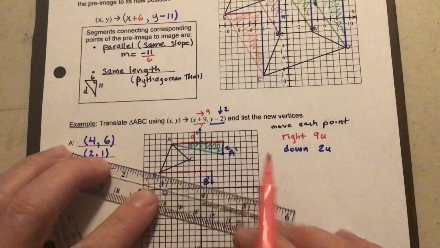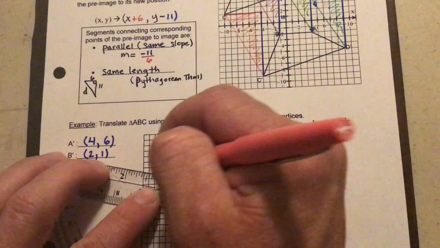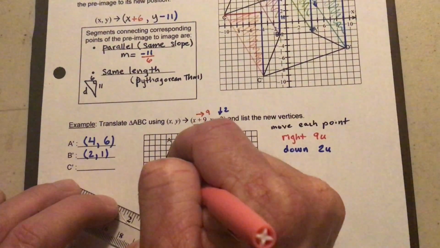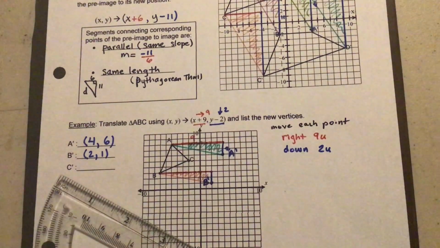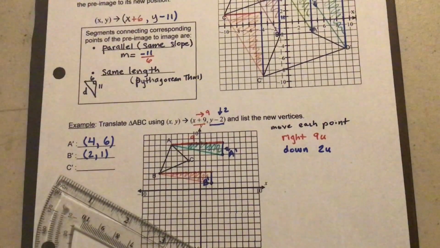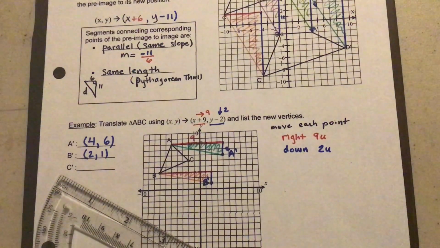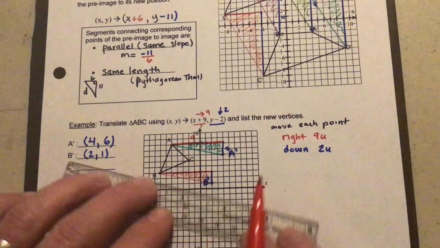I'll go ahead and connect that one up. And again, we're going to see that that green segment that I drew a moment ago and this new segment are going to be parallel to each other. They have the same slope, and they're also going to be part of right triangles that have the same legs, which means those hypotenuses are going to be congruent also. And we got one more. Let's go ahead and find out where C prime ends up.